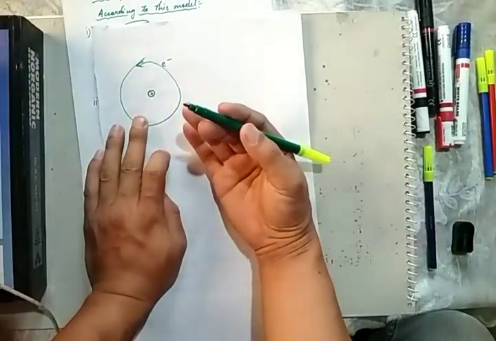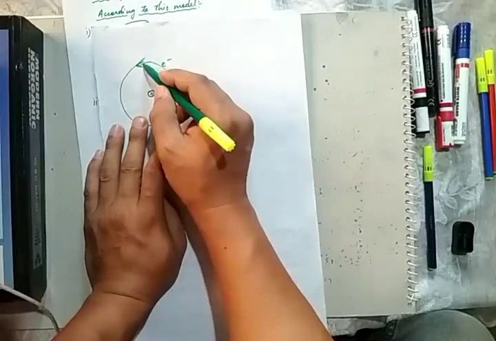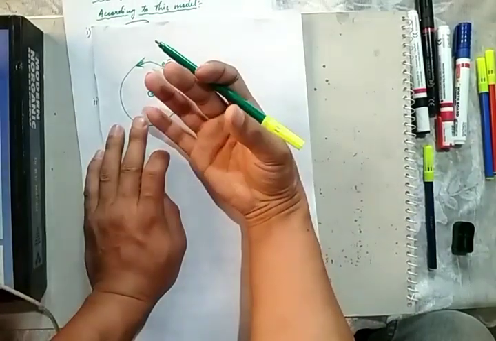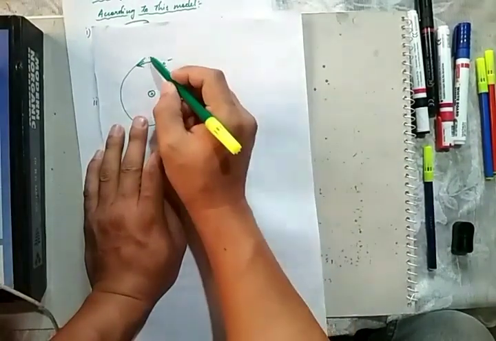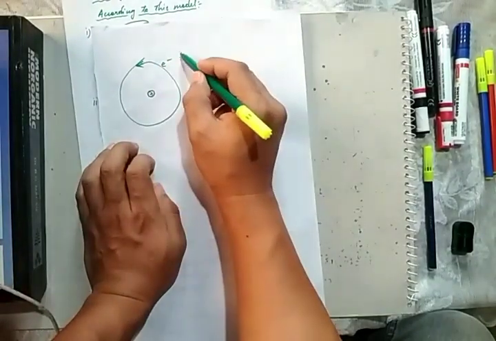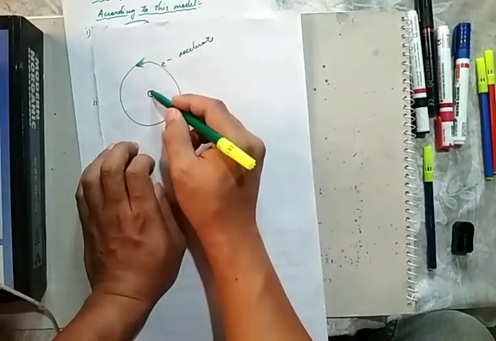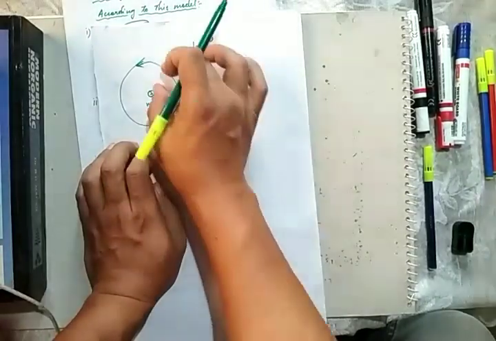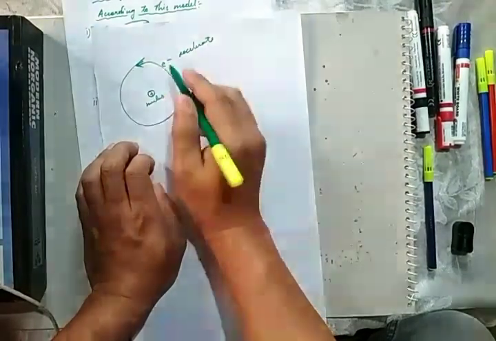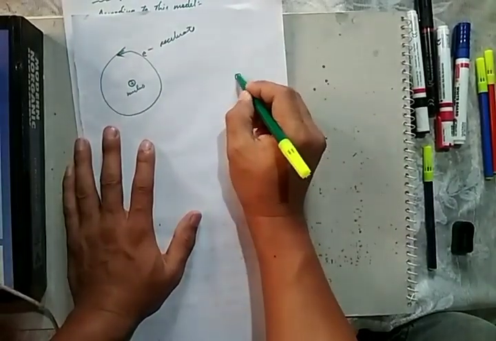Rutherford assumed that this electrostatic force exerted a force which accelerates the electrons to move around the nucleus, like the planets around the sun.